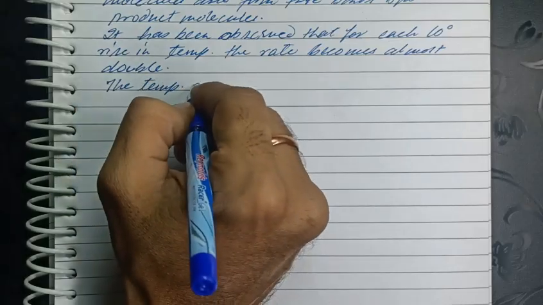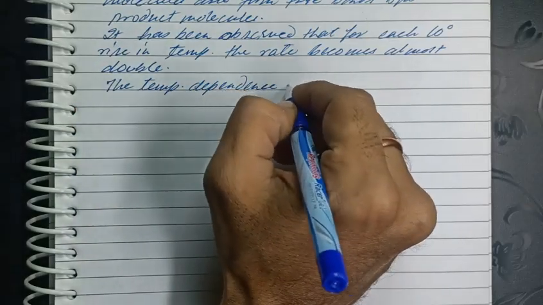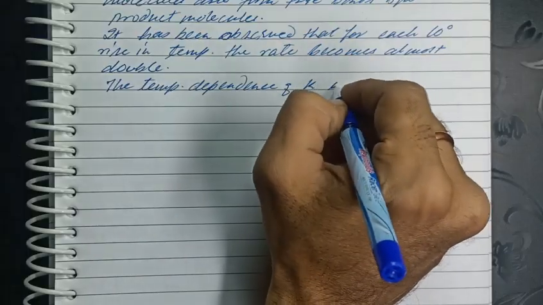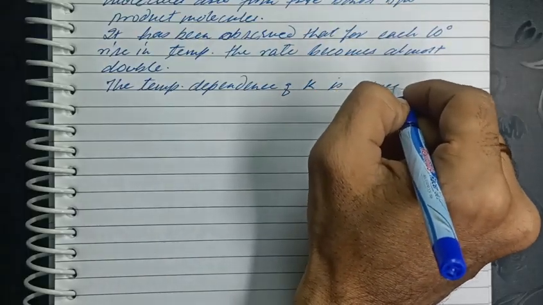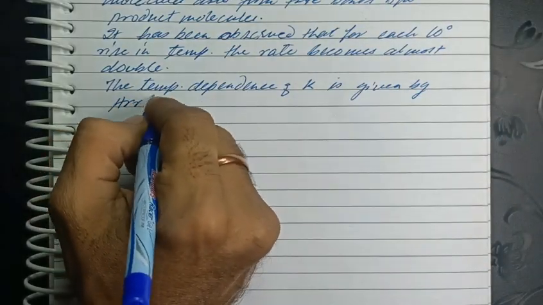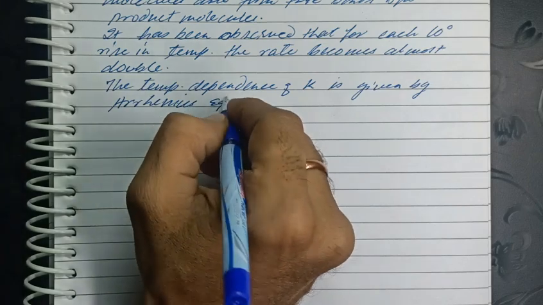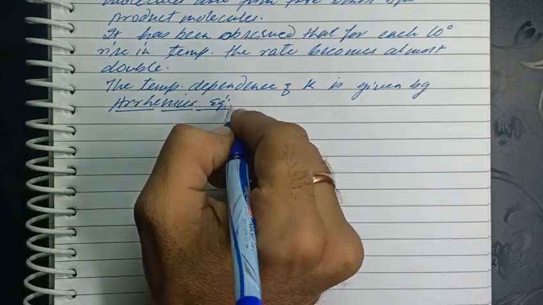The temperature dependence of K is given by Arrhenius equation.